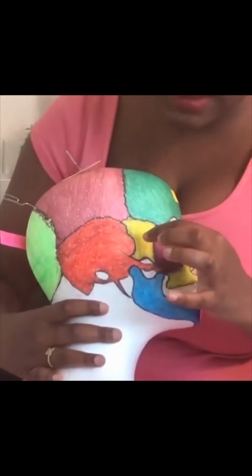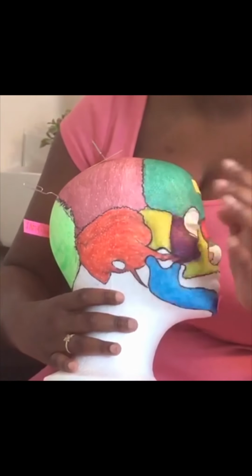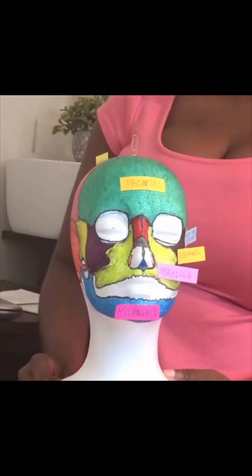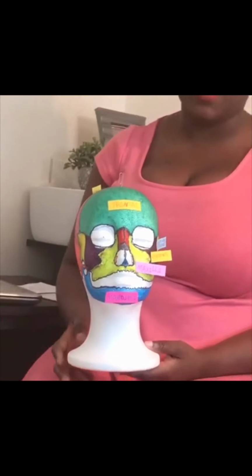We can only see the greater ring of the sphenoid bone because it has a greater ring and a lesser ring, and also a body.